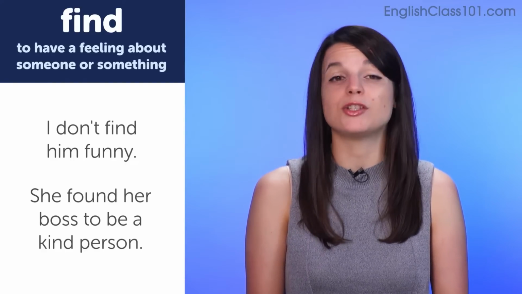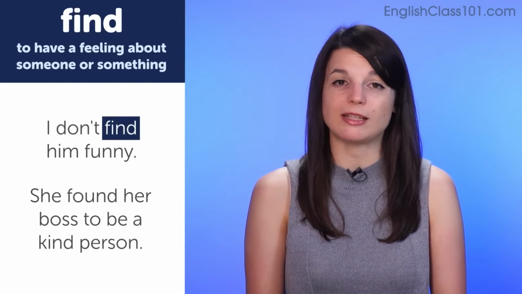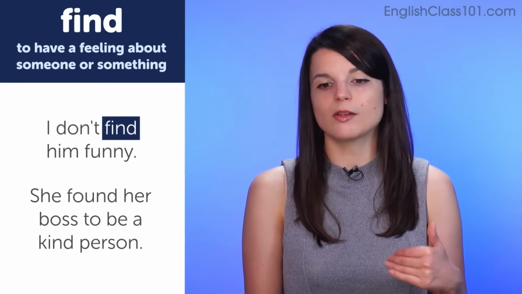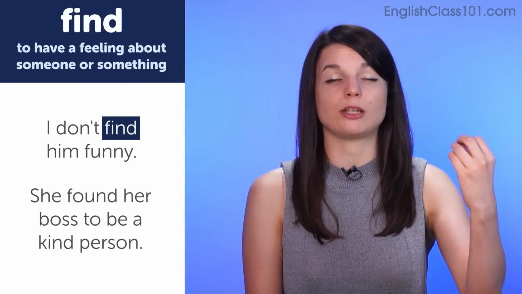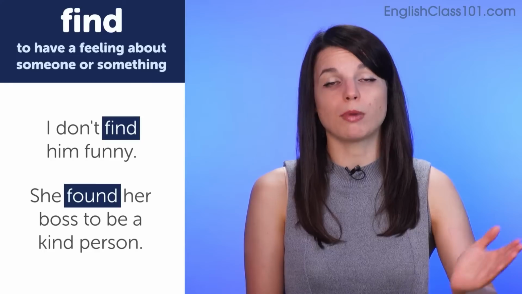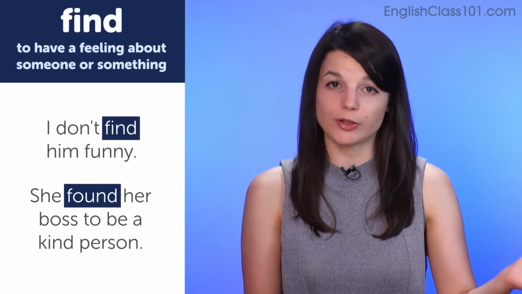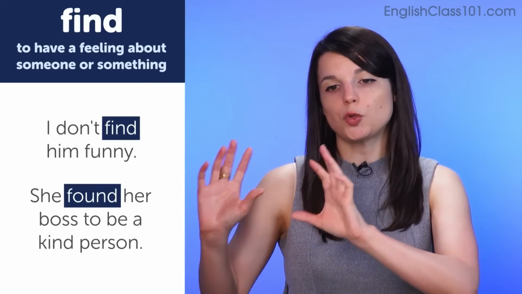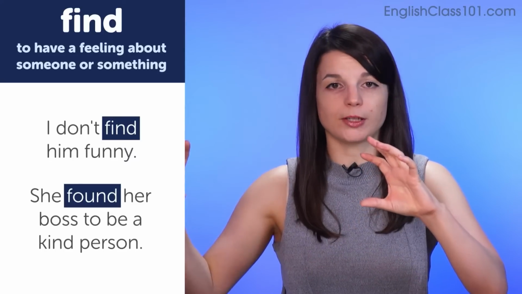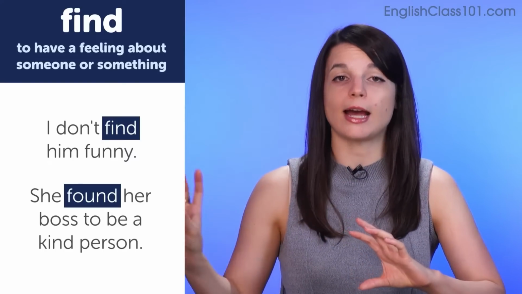So in the first example sentence, we see an adjective. I don't find him funny, which means I don't think he's funny. So this sounds a little bit more formal than I don't think. In the second example sentence, she found her boss to be a kind person. So we are using to be there to link the boss with kind person.